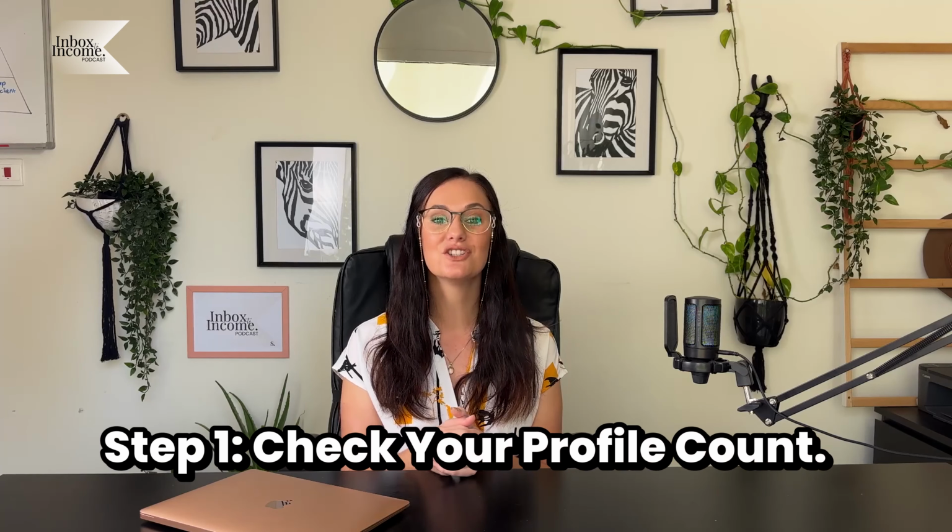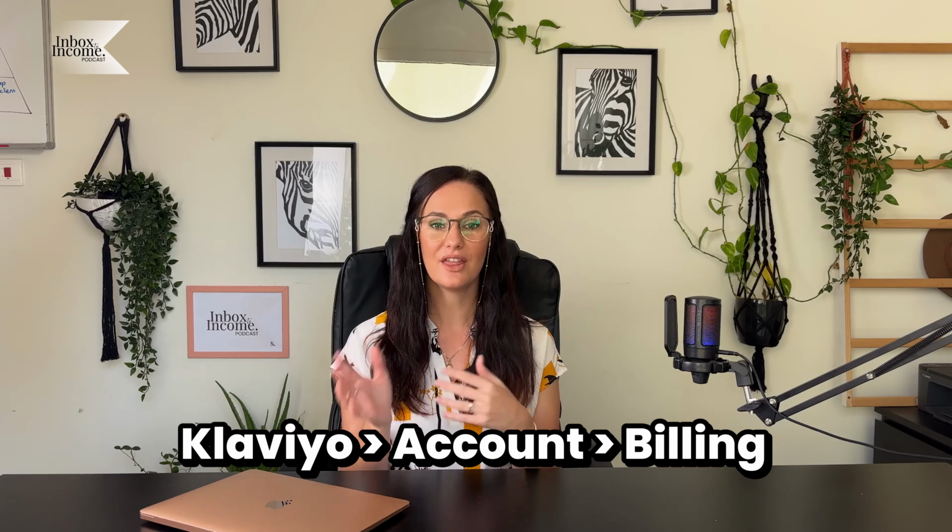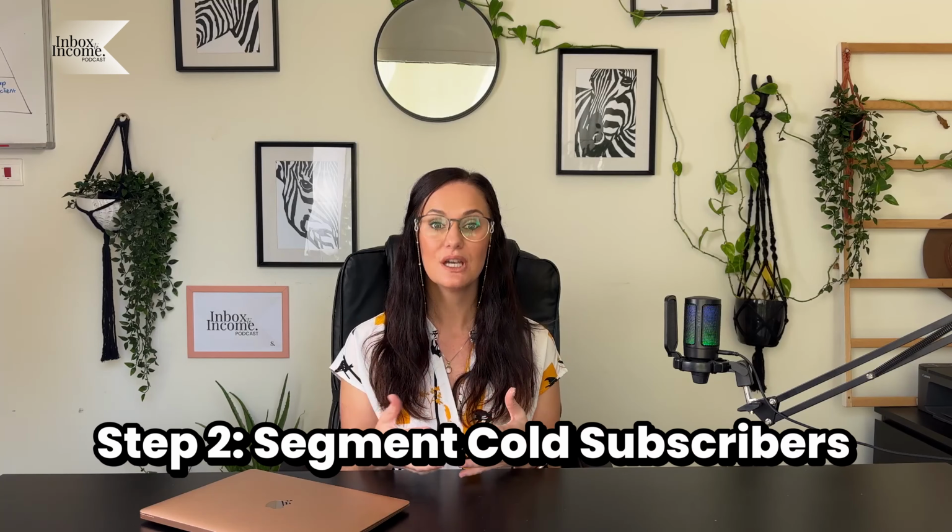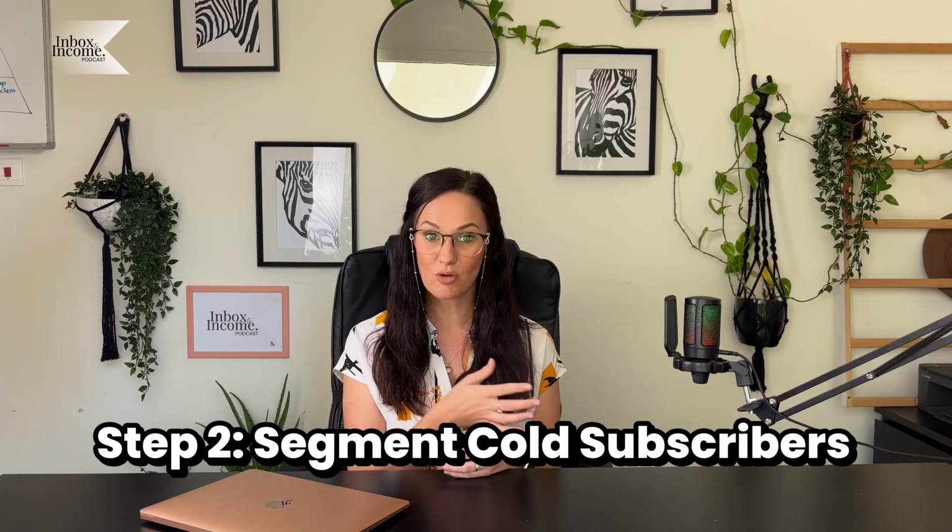Now let's talk about how to clean your list the right way without deleting valuable data or jumping the gun. Step 1 is to check your profile count. Go into Klaviyo, then account, then billing, and see how many profiles you're being charged for. You can't downgrade to a lower plan unless your profile count also drops, and we'll be getting to that in a second. Step 2 is to segment your cold subscribers.